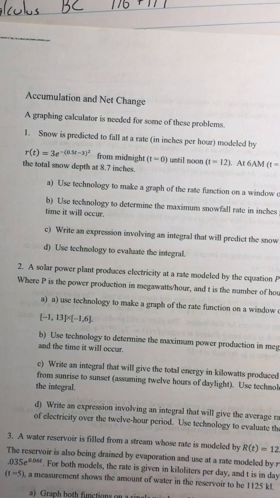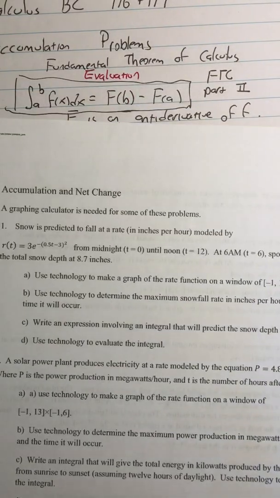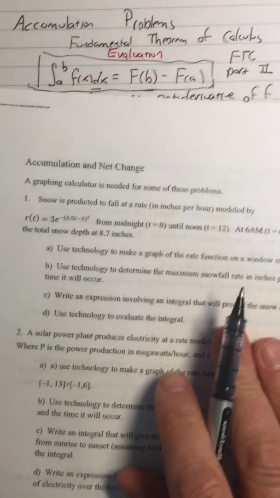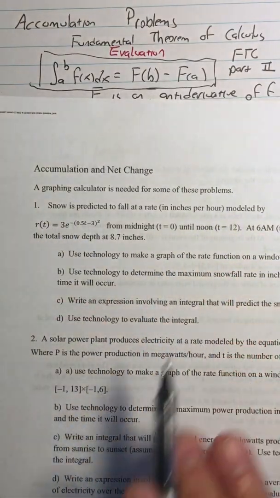All right, and we've sort of foreshadowed these a little bit. I'm going to get us started on number 1. You're going to be assigned this. It only has 6 problems. Can't be too bad, right? All right, it has 6 problems. Number 1, we have snow. This winter with things snow. Snowfall is predicted to fall at a rate in inches per hour.